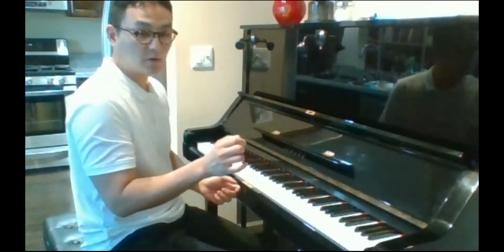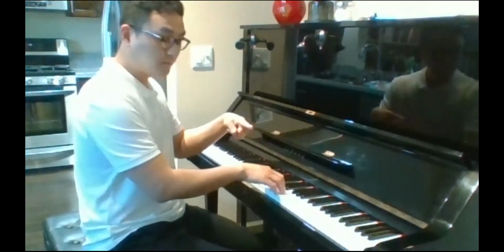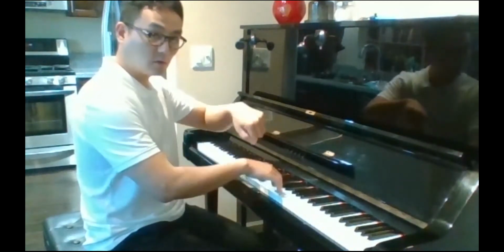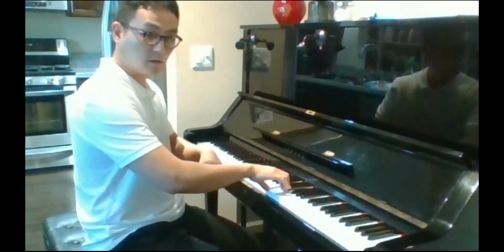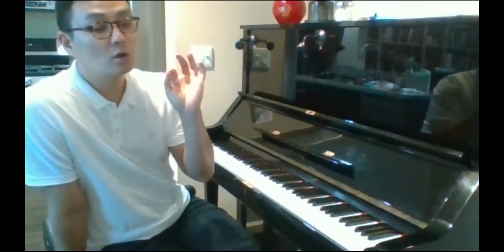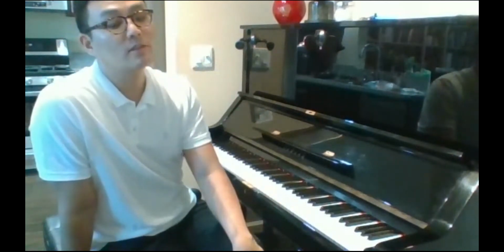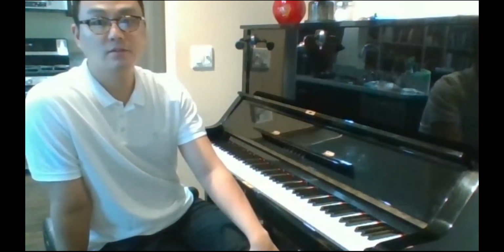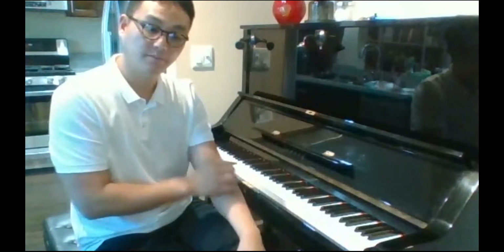If you remember this, when you go this way, and when you go this way, I think you're safe. When you start the phrase, lower wrist, and when you end the phrase, higher wrist. Then how do you know when the phrase will start? Look at the slur.